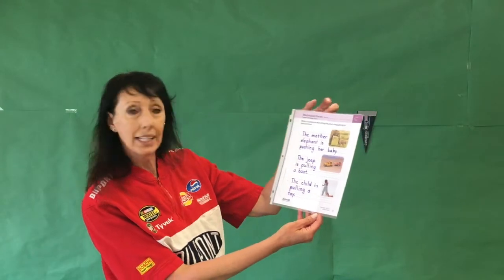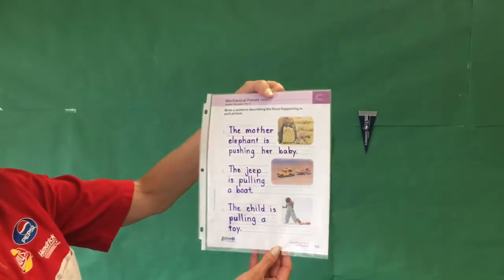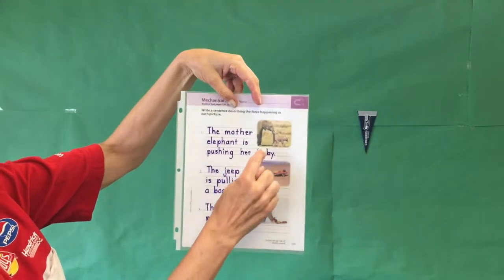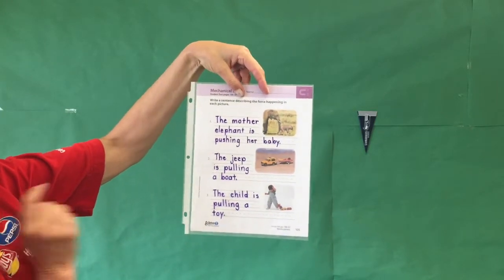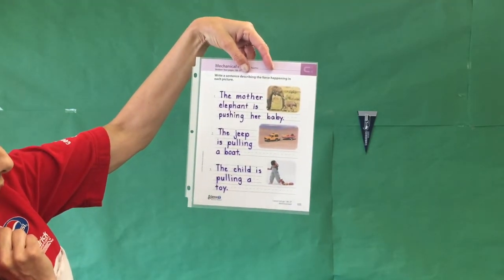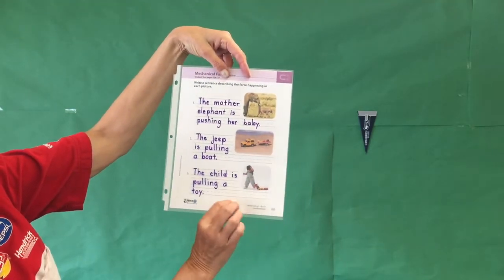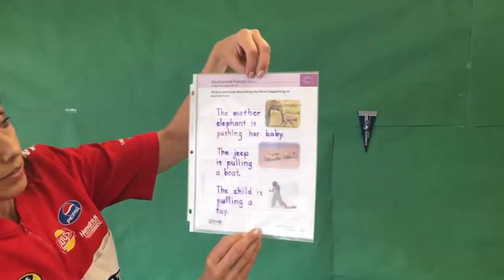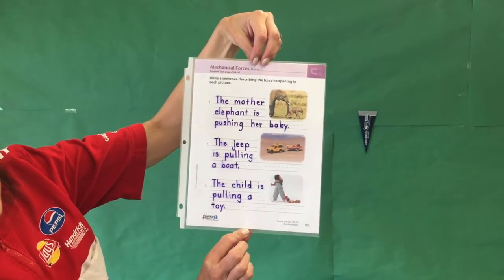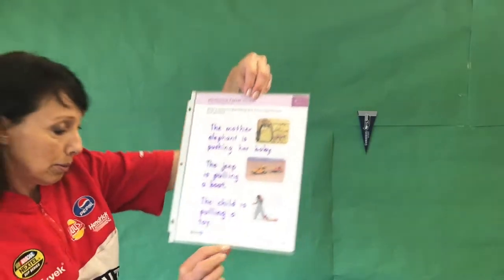On your workbook page 105, it says to write a sentence describing the force happening in each picture. If you'd like to pause to see Mrs. Olson's examples, you may. Otherwise, you can write your own. I said here that the mother elephant is pushing her baby. And then on number 2, the Jeep is pulling the boat. And then on number 3, the child is pulling a toy. So if you'd like to use those examples, you may. They are sentences, so begin with capitals and end with periods. If you would like to use mine as an example, you can pause it right there. And we will continue with friction in just a moment.